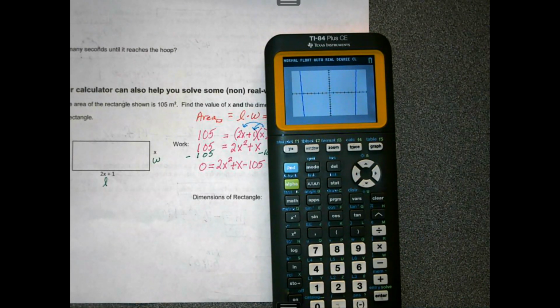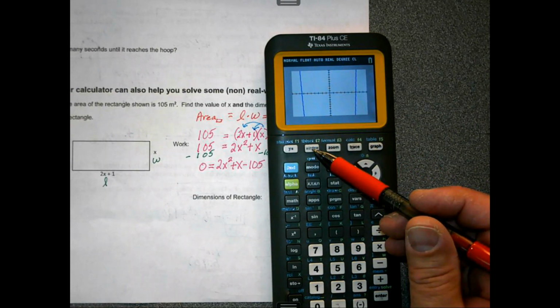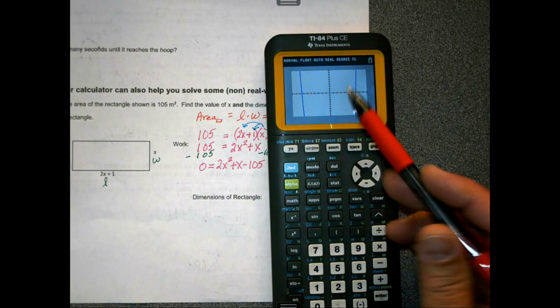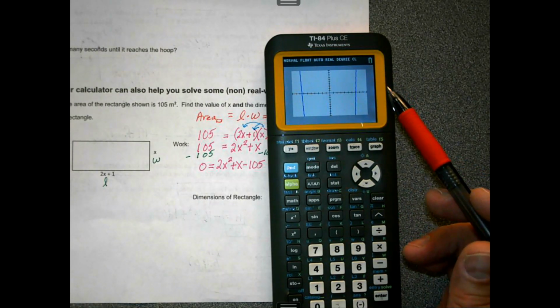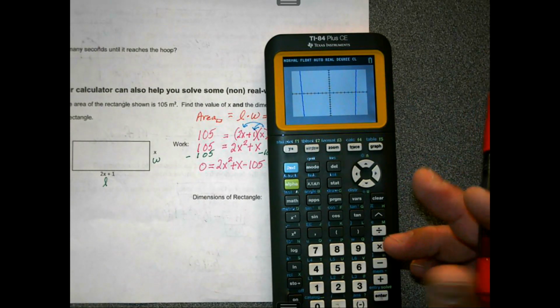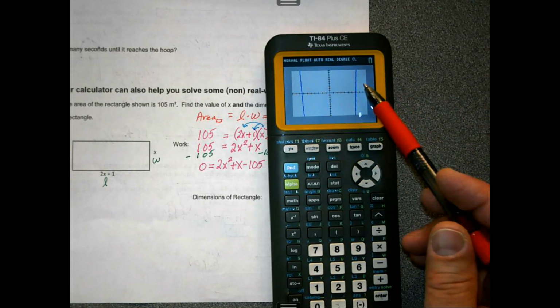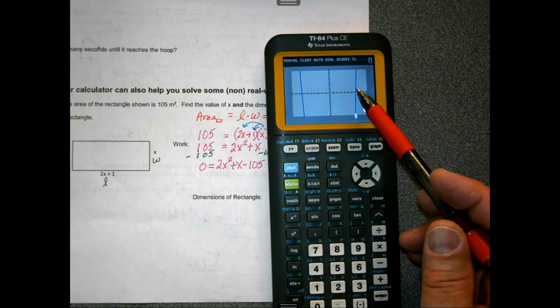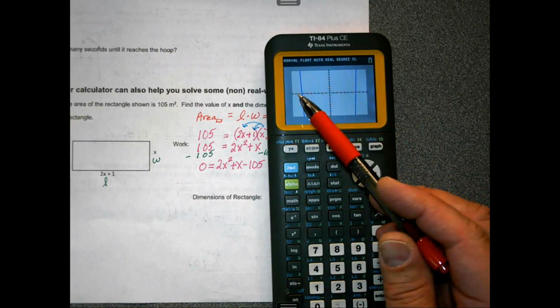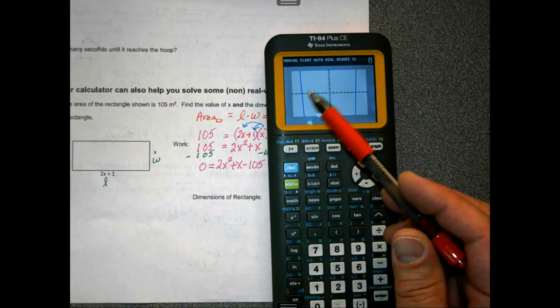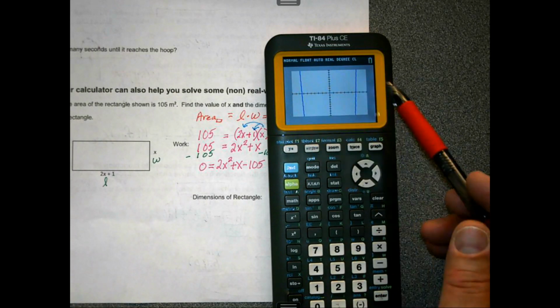Yep. Now, I could mess with the window and get the whole parabola on here, but there's only really 2 points I'm interested in. And that's when I have an x value and a y value of zero, or in other words, the two intercept points, right, where it crosses the x-axis. So this one, I actually can see those intercept points.